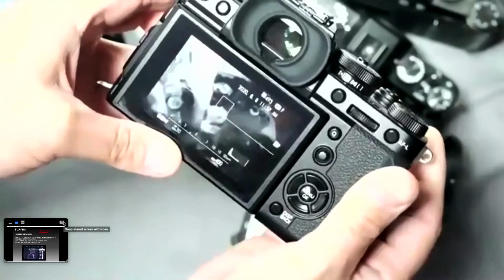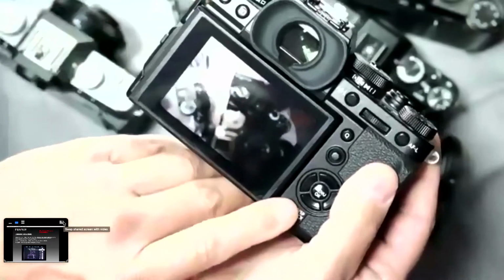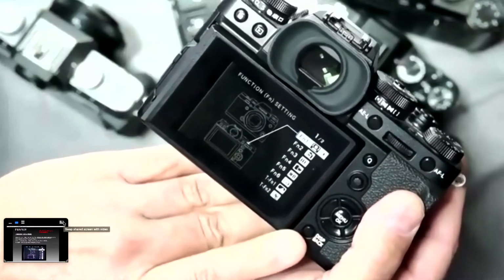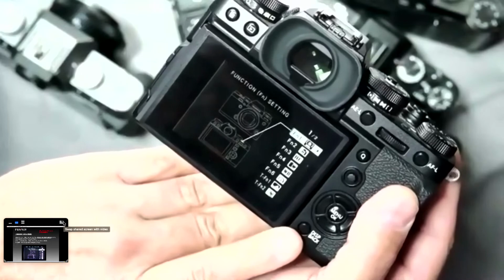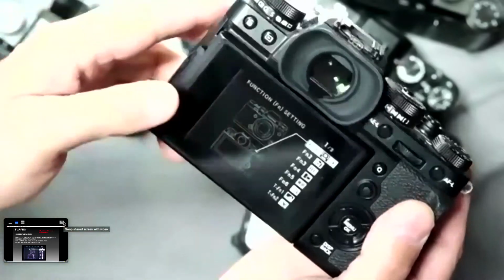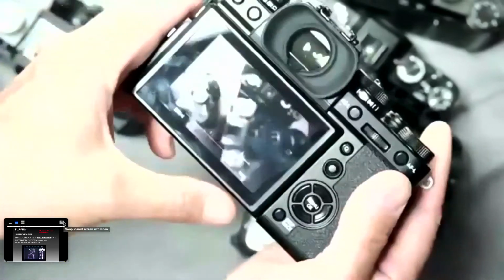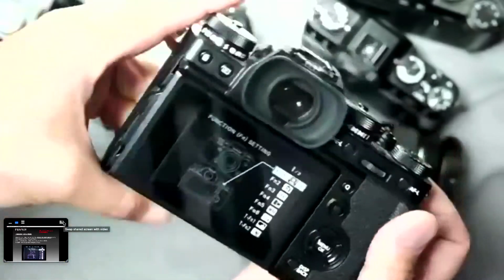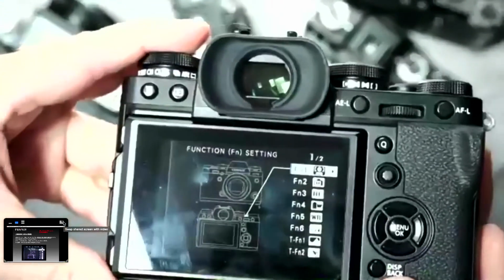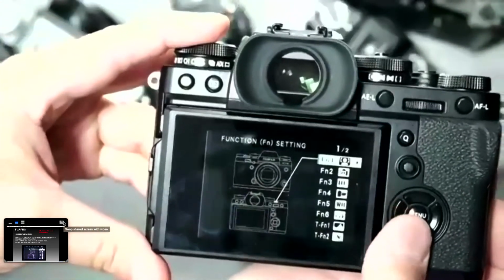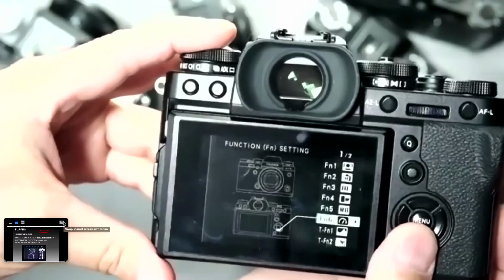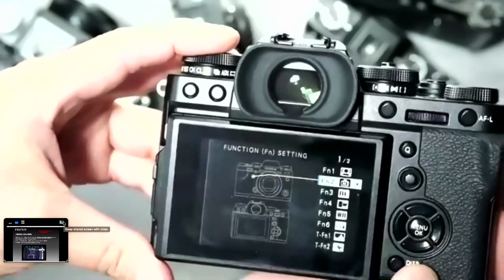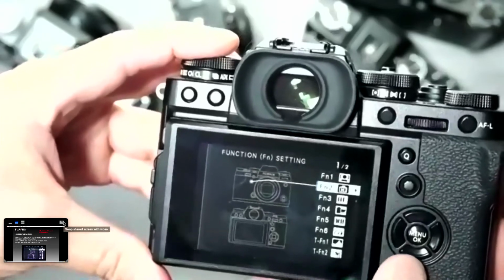But if the camera is on and you hold it for 3 seconds, it pops up this special shortcut for function settings. If you saw how I did that, you hold it down for 3 seconds, boom, it pops up the function settings. This is really so simple. The camera points to all the different function buttons on your camera that can be programmed.